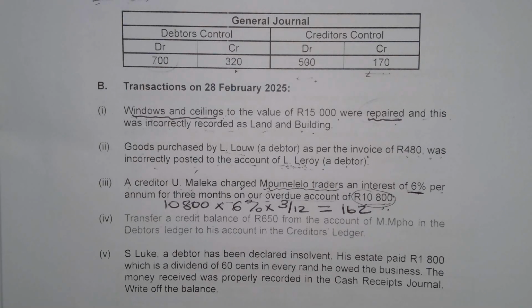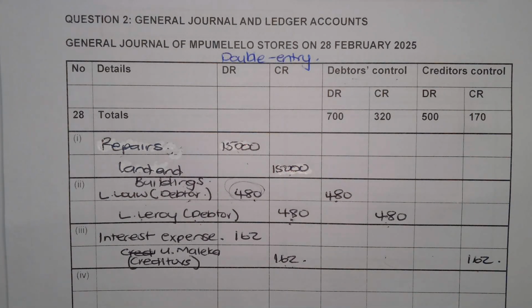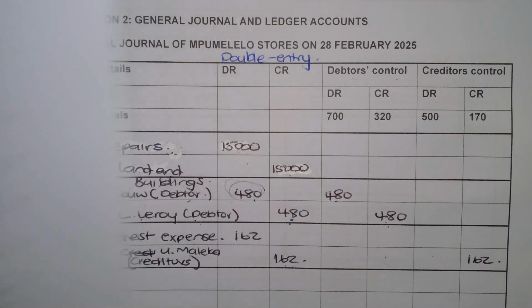Right. So you owe me, so they must pay you. Do you understand? They must pay you at the end. So in this case, we owe Mpo more. So we have to pay him or her the money. But okay, that's the theoretical side of it.